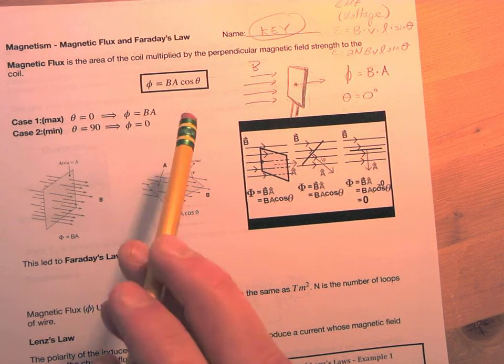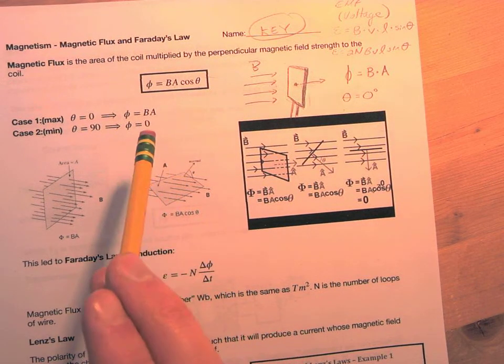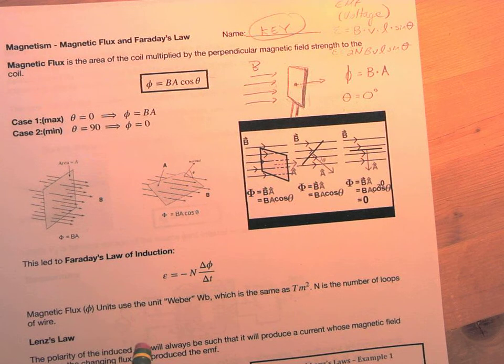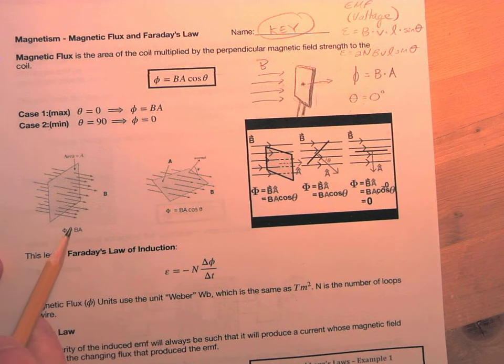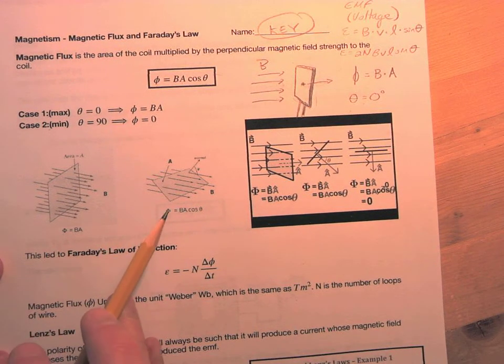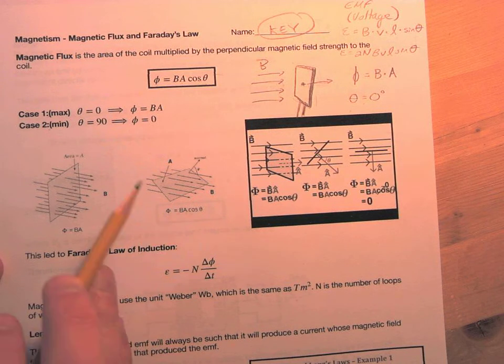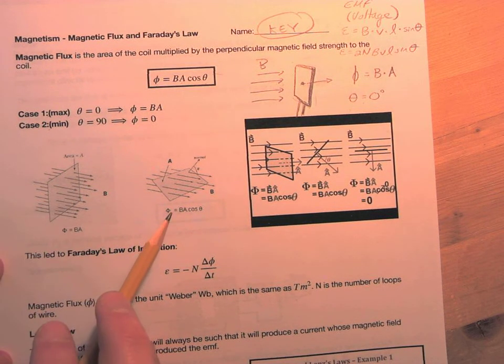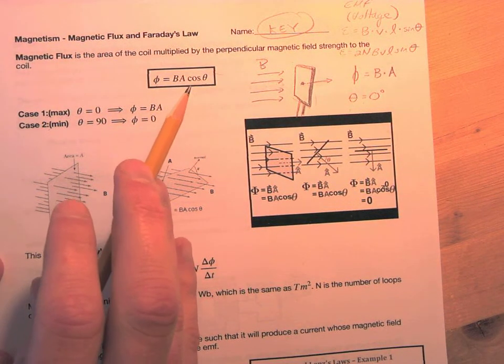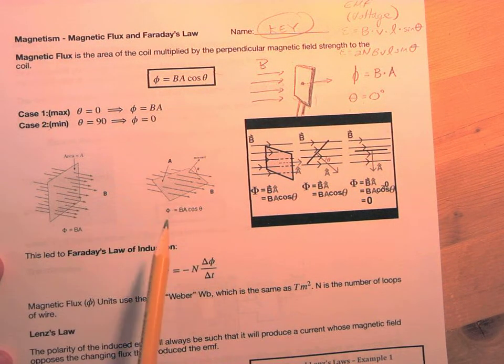It would really alternate between BA, 0, negative BA, 0, and then back to BA. But that's not that important. So we have a plane here, which is BA. If it's anywhere in between those two cases, then it would have to be this equation, B times A times cos theta, or whatever theta would be.